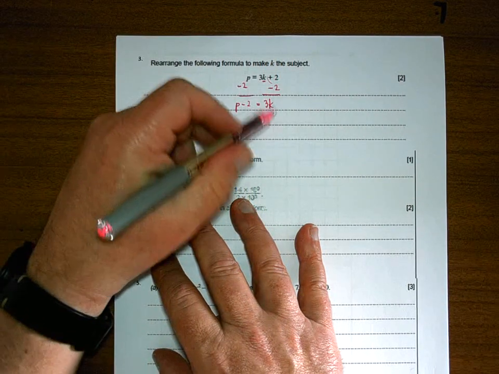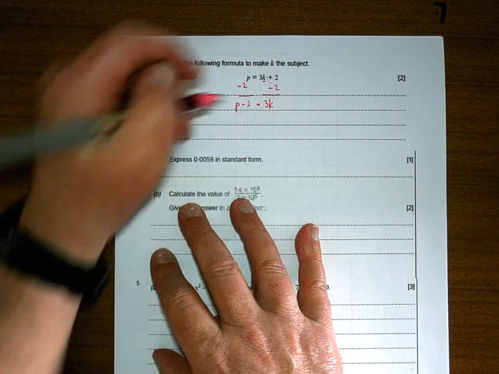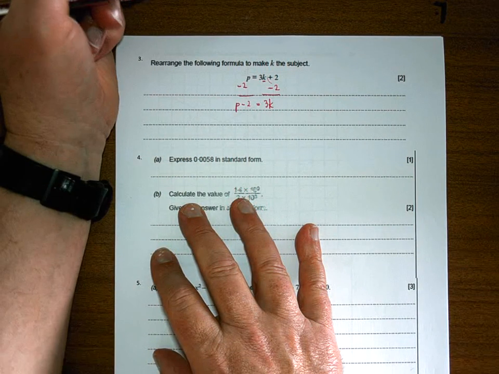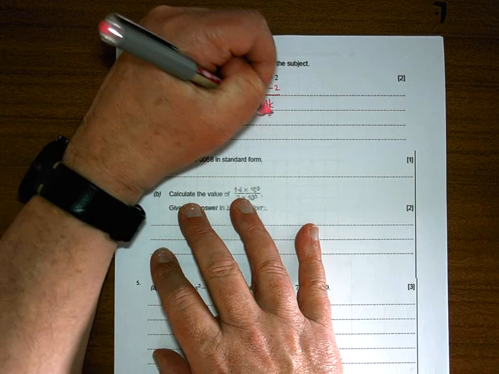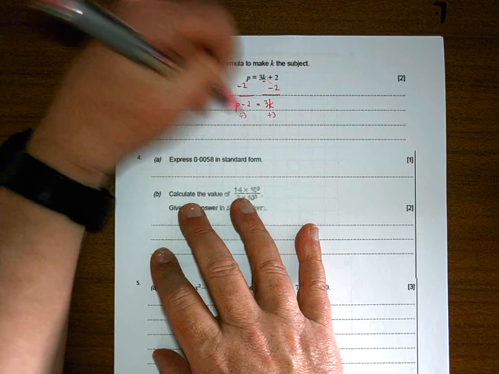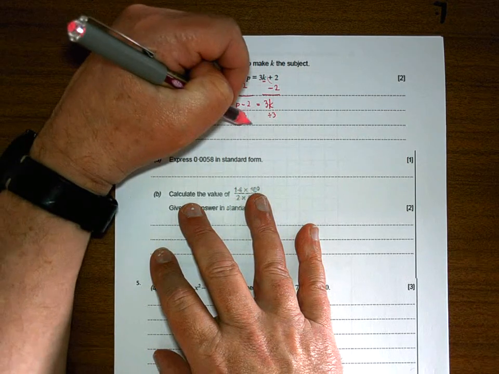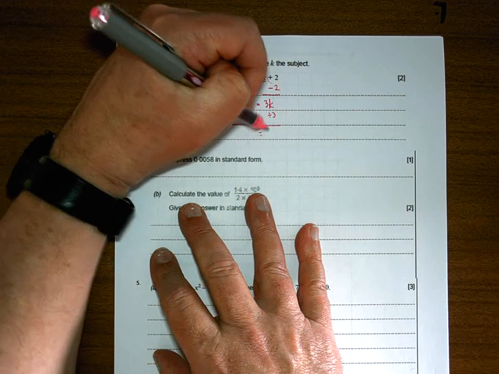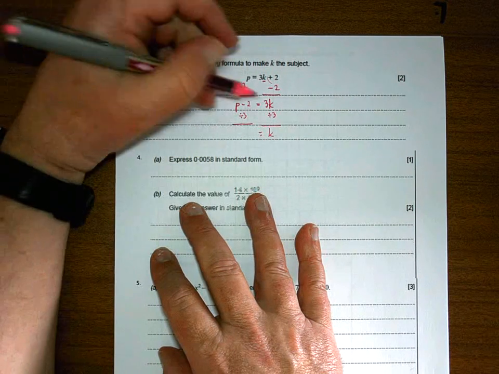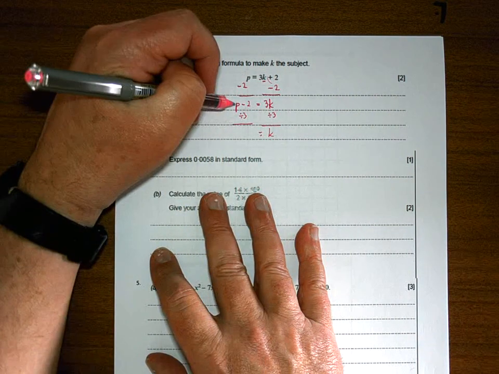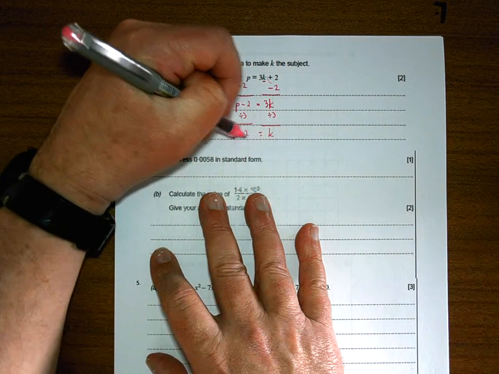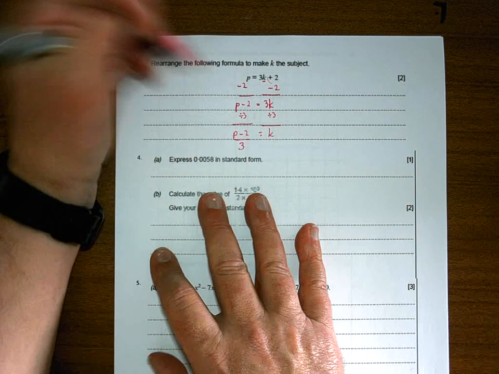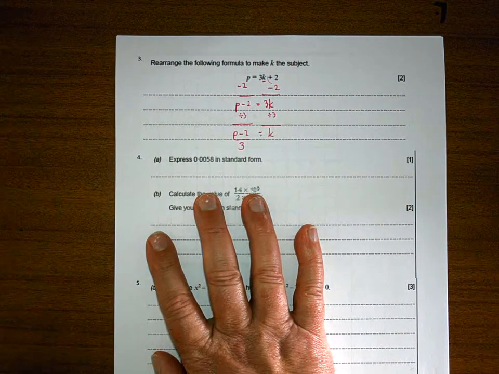Now to get the K on its own, we need to divide by 3 because the 3 and the K are connected by a multiply. So I have to divide that by 3. That means I have to divide that by 3 too. So that gives me K on its own on that side, because 3 divided by 3 is 1. And on this side, P minus 2. And in algebra, we write the divide like that.